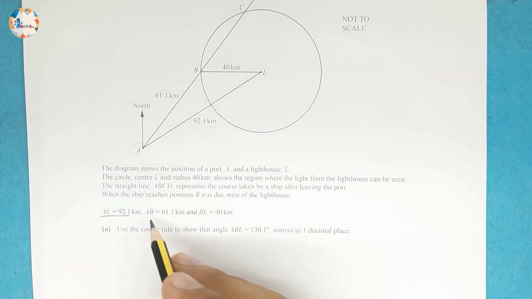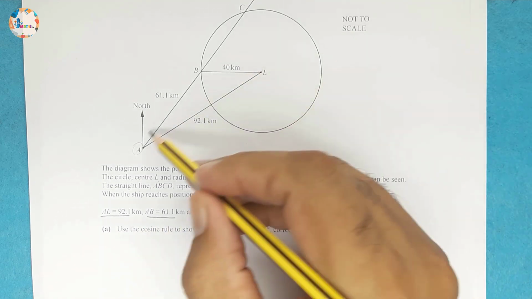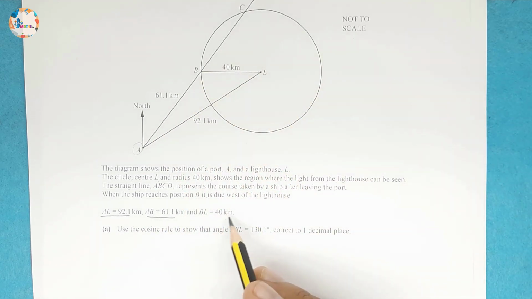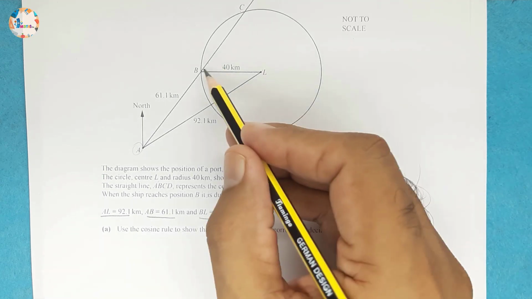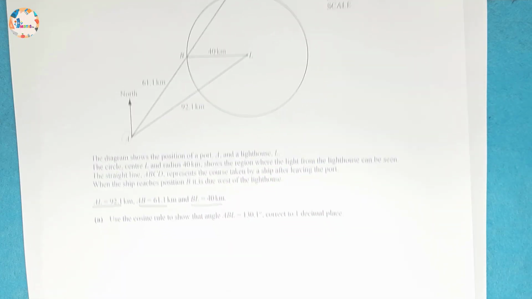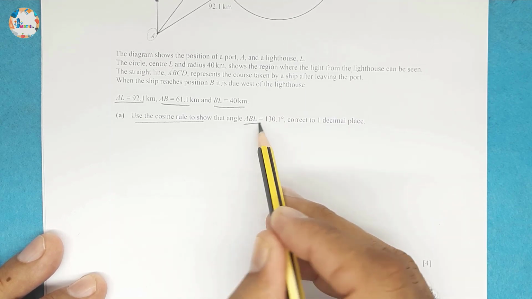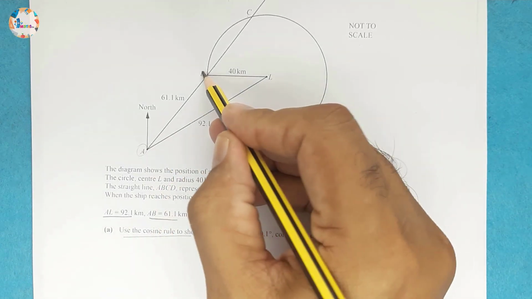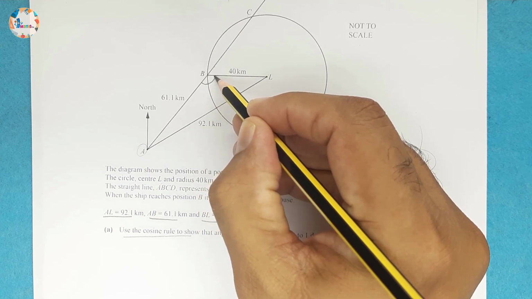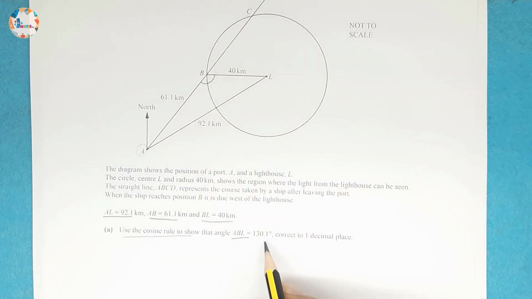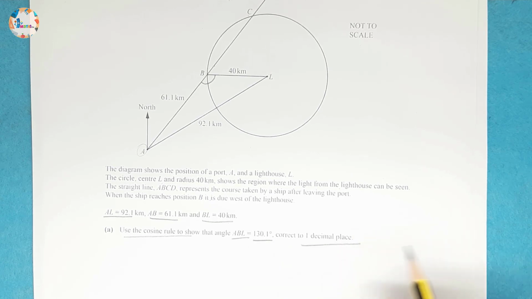This length is 92.1 kilometers. AB is equal to 61.1 kilometers, and BL is equal to 40 kilometers. This one is 40 kilometers. Now they are saying use the cosine rule to show that angle ABL is equal to 130.1 degrees, correct to 1 decimal place.